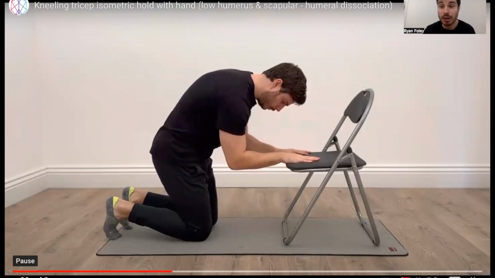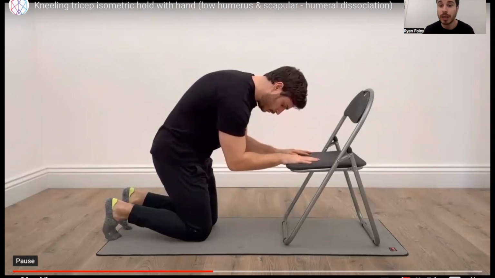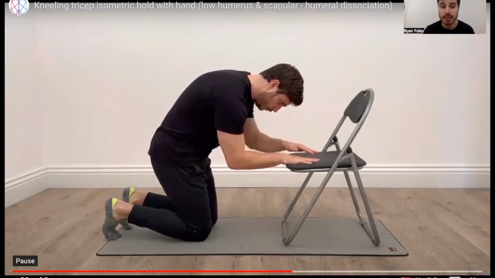And again, this is really early phase loading strategy, but it can be quite challenging for the clients when we're trying to maintain those proximal dissociation capacities. Getting that load through the whole hand, the fingers, the metacarpal heads, feeling that load through the forearm flexors, or into the anterior compartment of the forearm, into the tricep, all the while we maintain those proximal dissociation capacities.